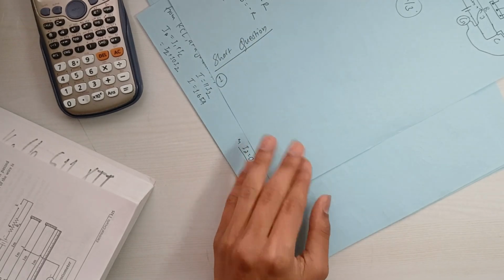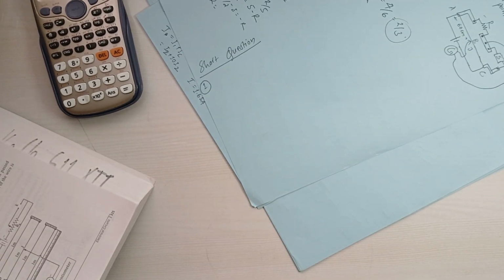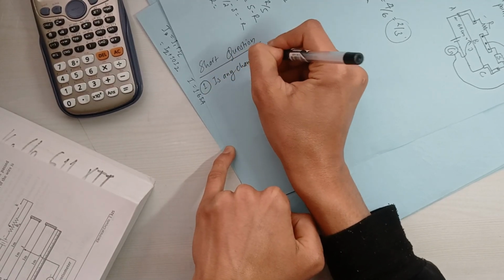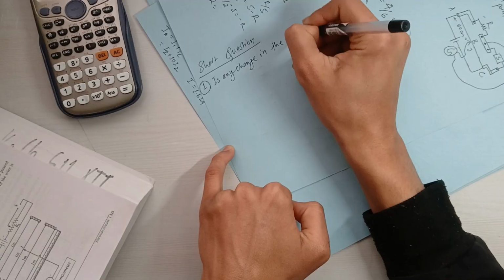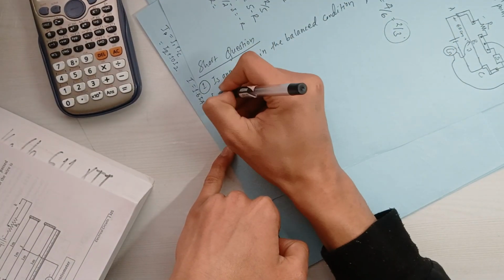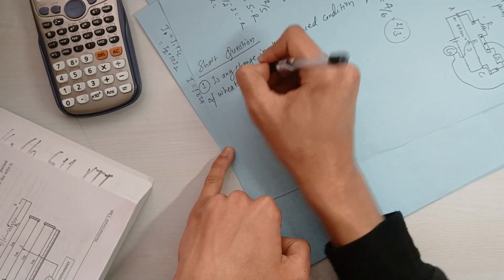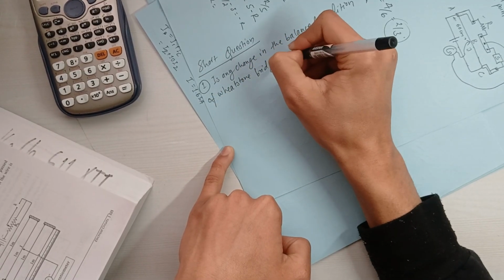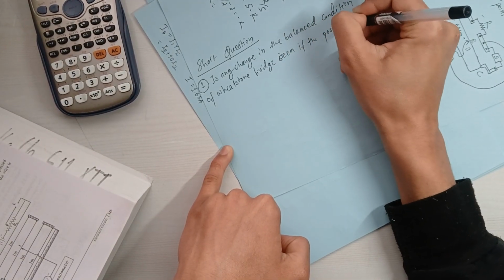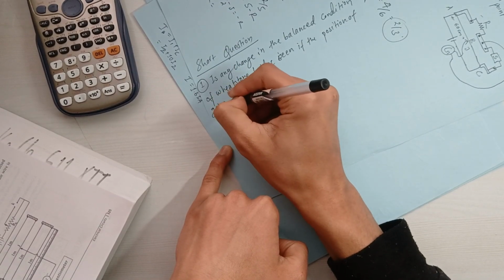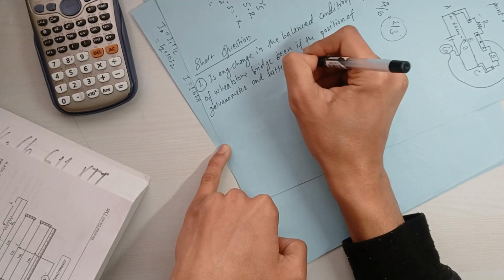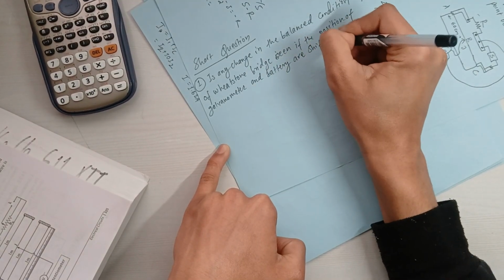Short question, only one question I have here, and the question is: is any change in the balanced condition of Wheatstone bridge seen if the position of galvanometer is shifted?